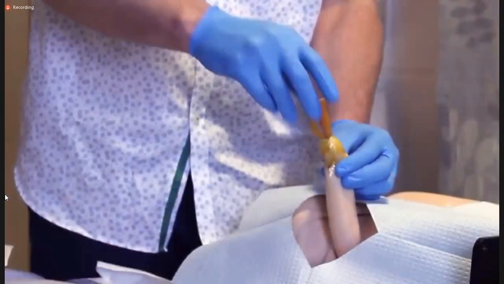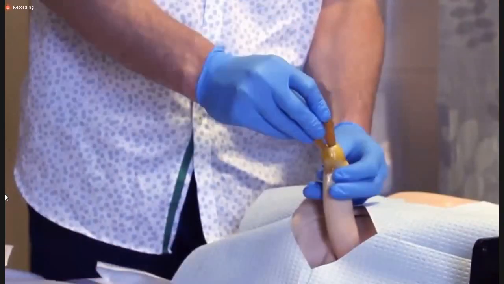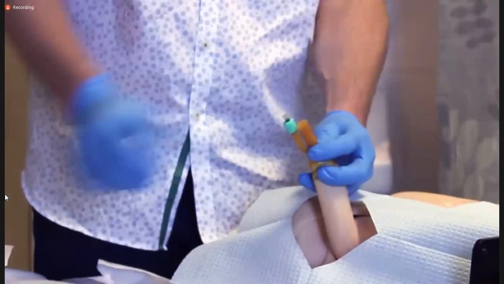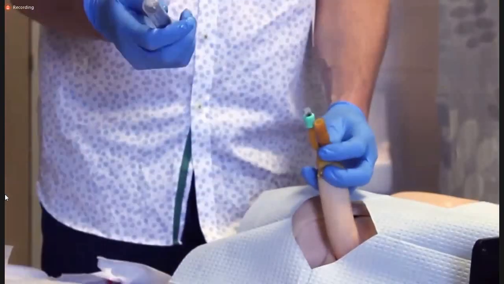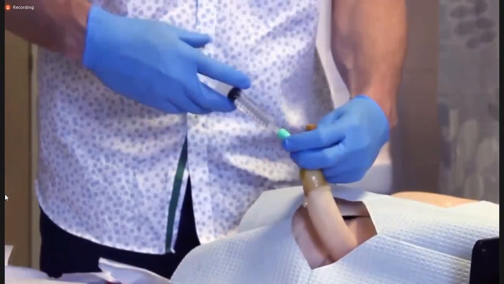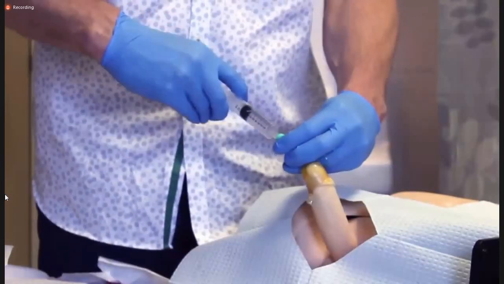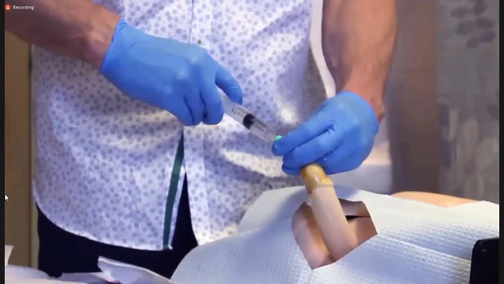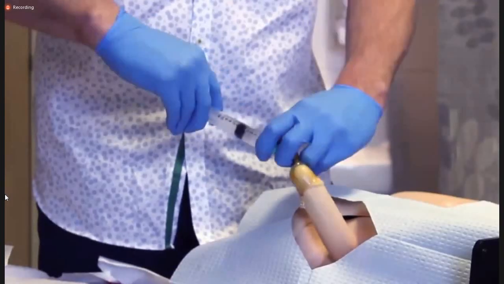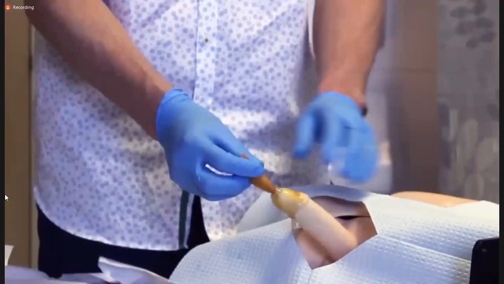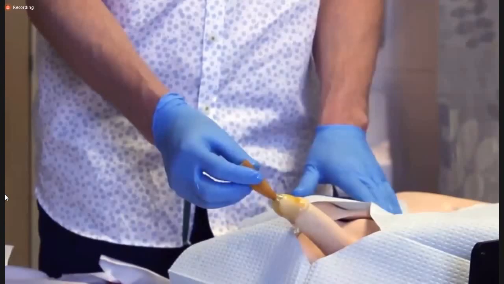Once the catheter is in, all the way up to the hub, you can then subsequently take your syringe, insert it into this port, and you can subsequently inflate the balloon with a total of 10 cc's. So in this case, we'll inflate the balloon partly. Then what you can do is sometimes push gently on the bladder to make sure you get urine back.